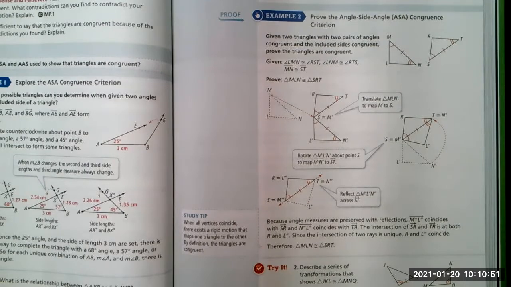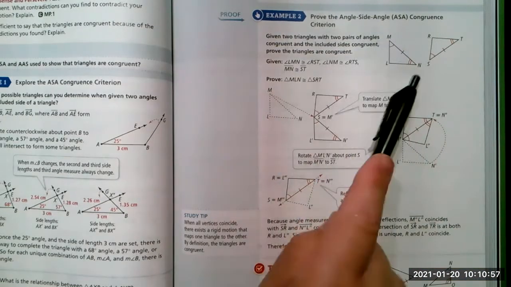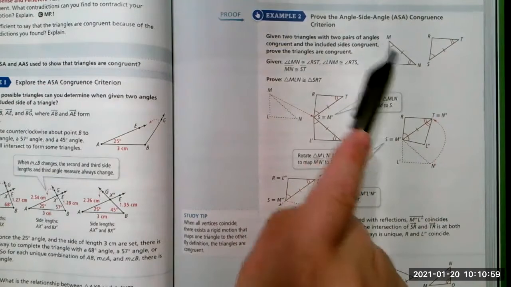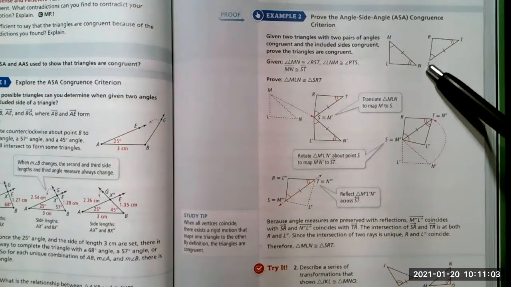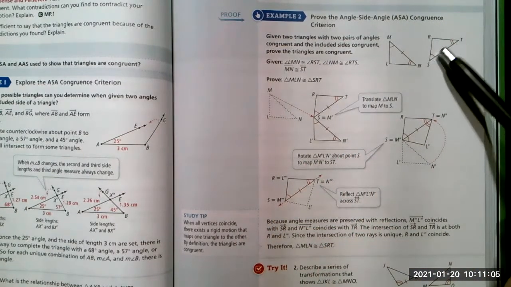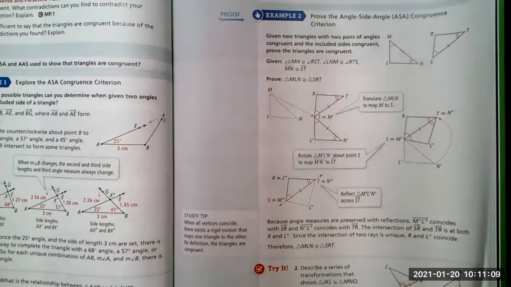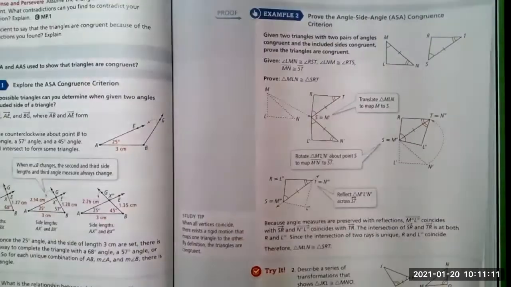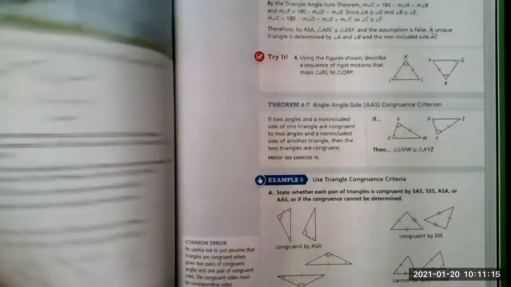So if you want to use rigid motions, you can, but they're using rigid motions just as a way to prove angle side angle. If you have two angles with the side that joins them, if that's congruent, if that's the same as two other angles with the side that joins them, you could say that those two triangles are congruent. But if any problem references example 2, we are not going to do proofs in this section.